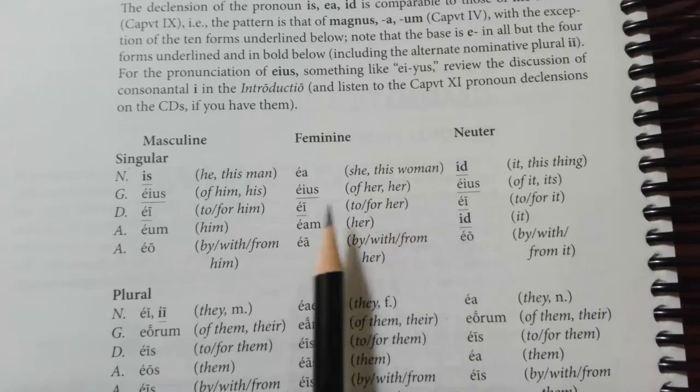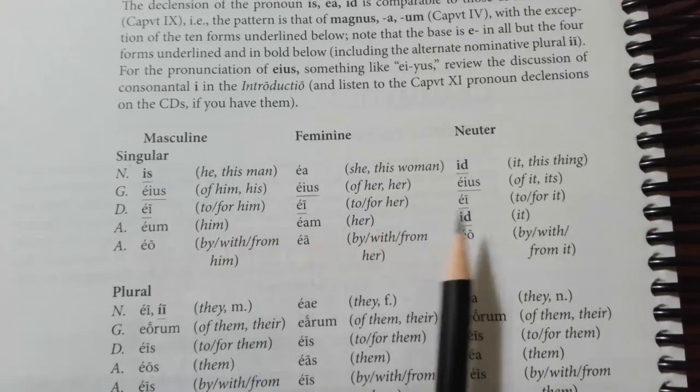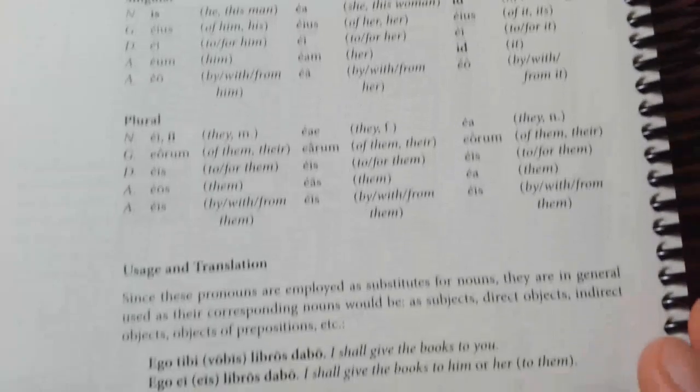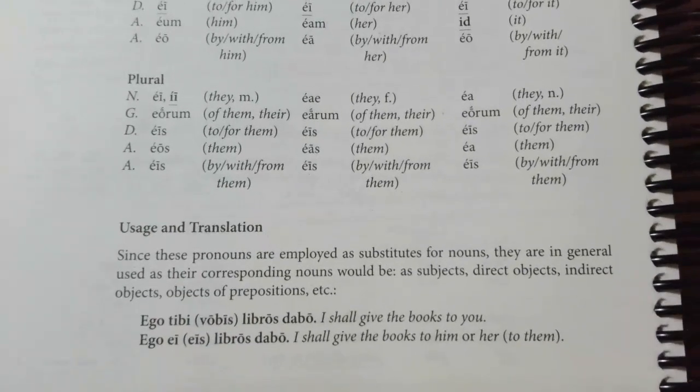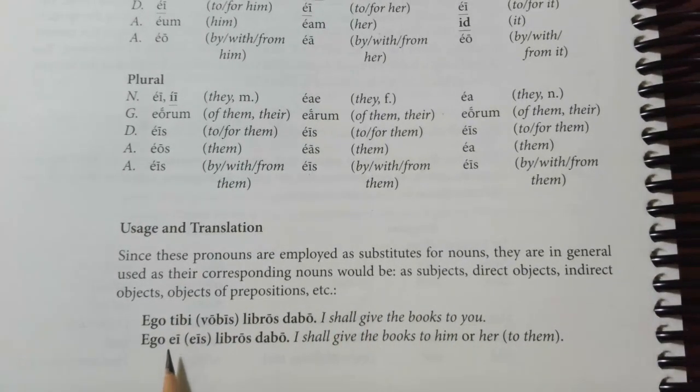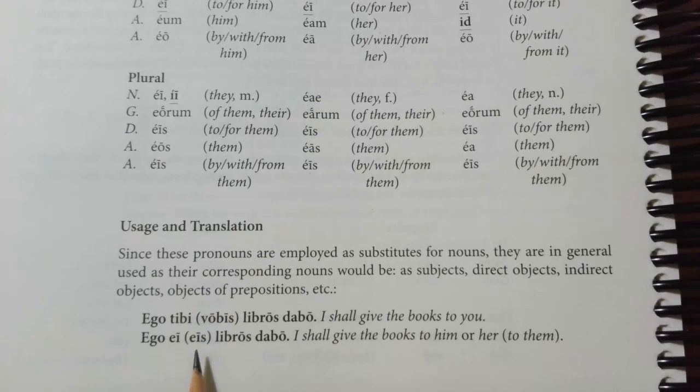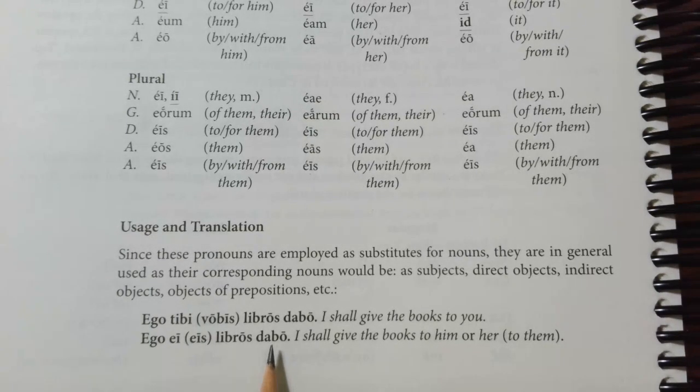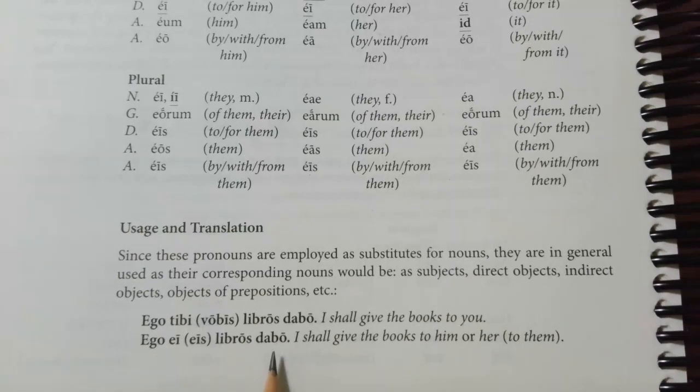But the dative is indistinguishable, right? It's going to look the same for each gender, all right? So we'd have to just decide from context whether this person is a man, a woman, or an it, or the same thing with those people, right? So to or for him, or to or for them, the books I will give, right? So I will give the books to or for him, and then to them.